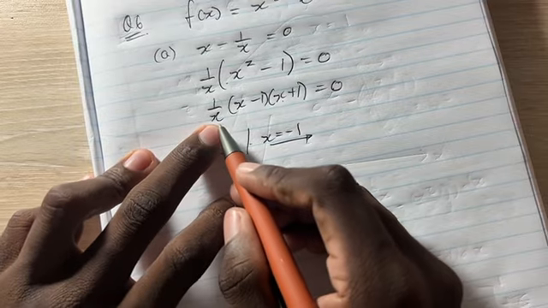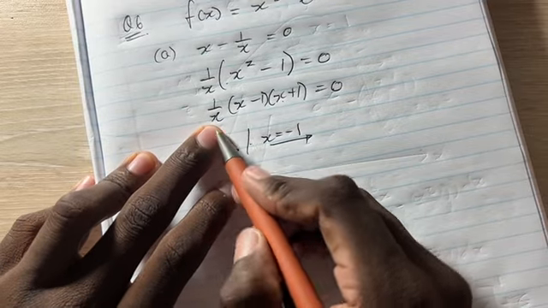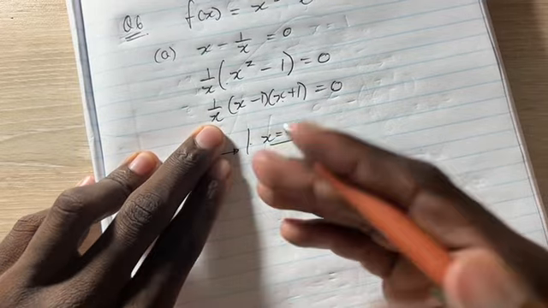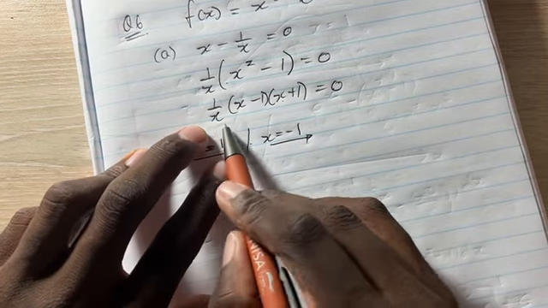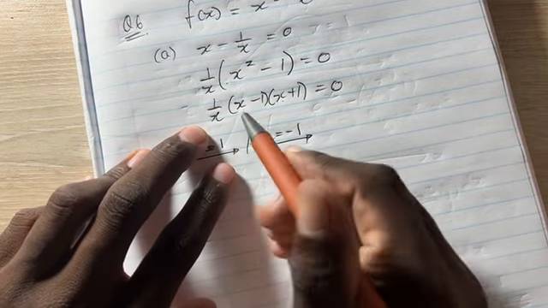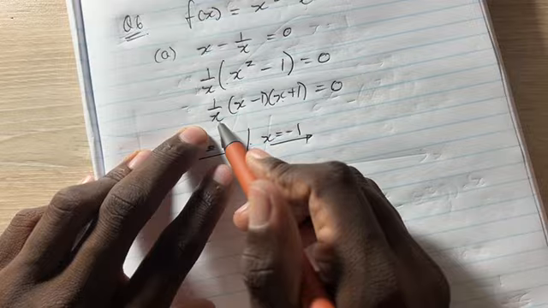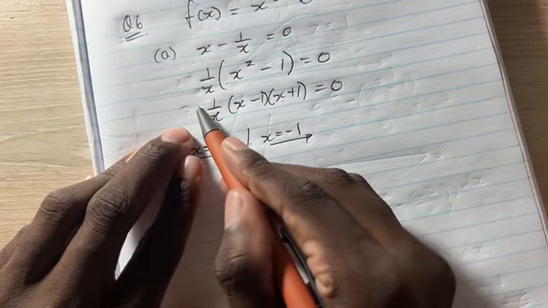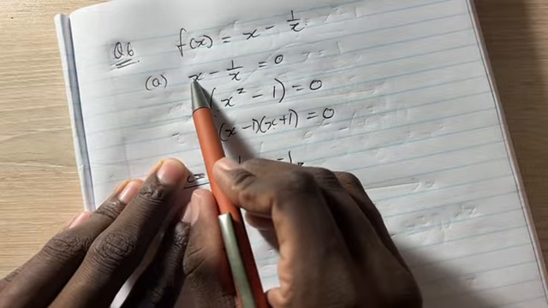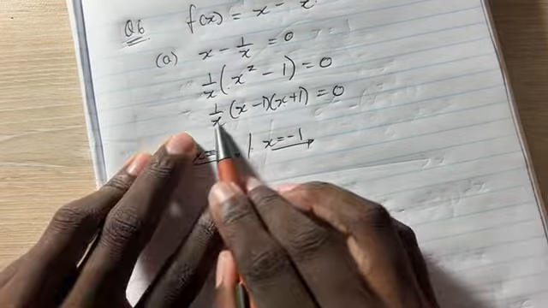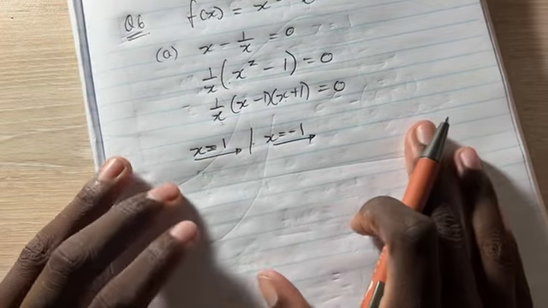Because remember, the limit as x approaches infinity of 1 over x, that's 0. But then this is not a limit, and infinity is not technically something you can substitute in. So this doesn't really give us an answer. That's why you can multiply with it here. So this doesn't give us an answer. These are our two answers, x equals 1 and x equals negative 1.